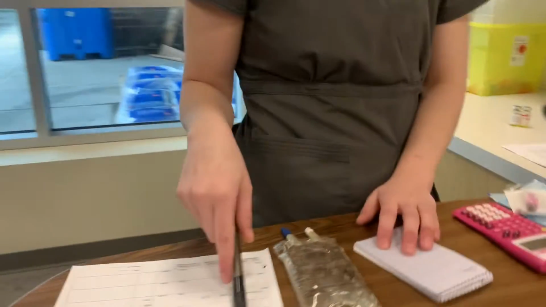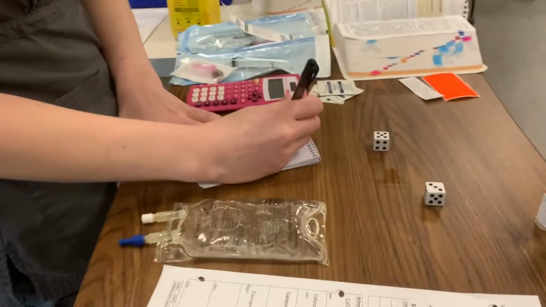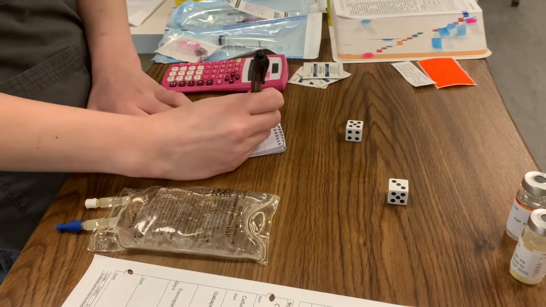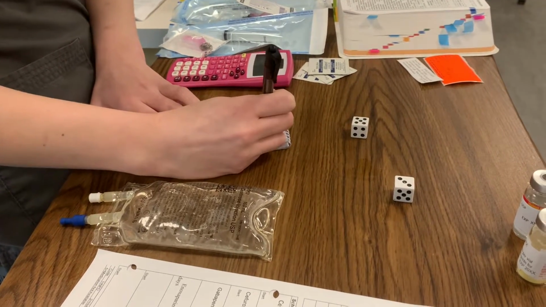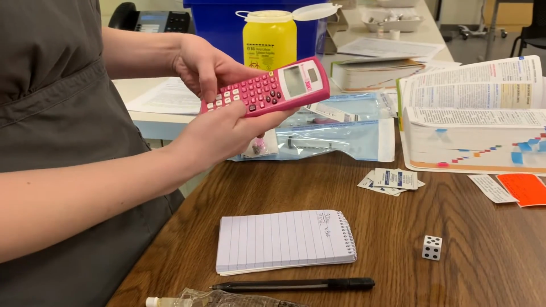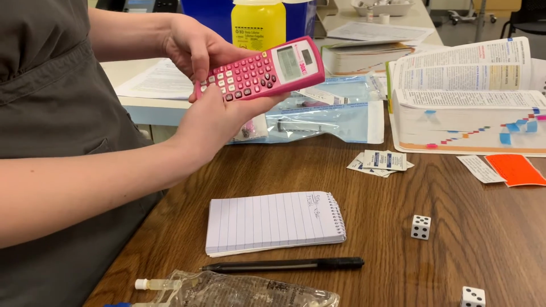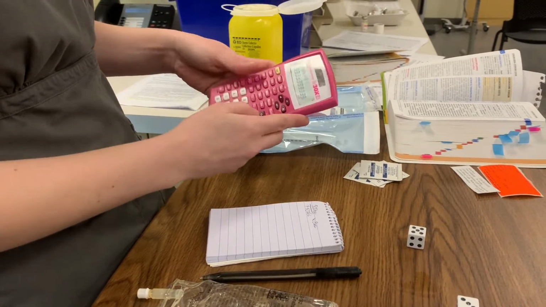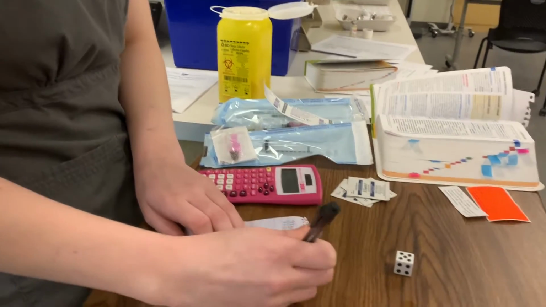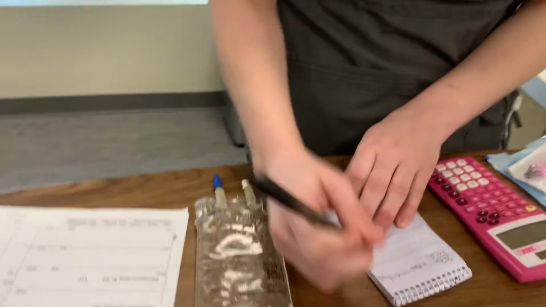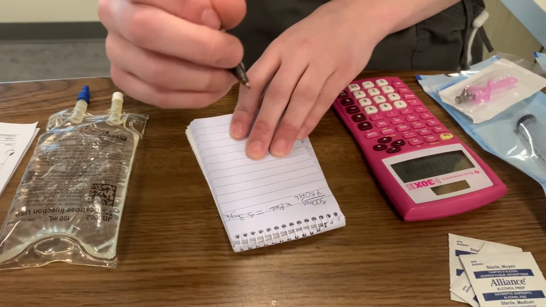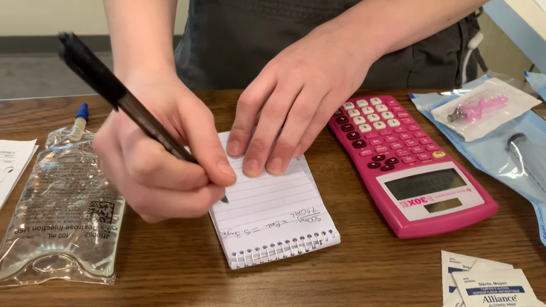My order is 500 milligrams of cefuroxime, and I'm going to divide that by the 750 milligram vial I have, and times that by 8 milliliters, which is what we're reconstituting it with. That gives me 5.3 repeating. So we're going to do 5.3 milligrams per milliliter. And then I'm going to go ahead and do my next step of my calculation.